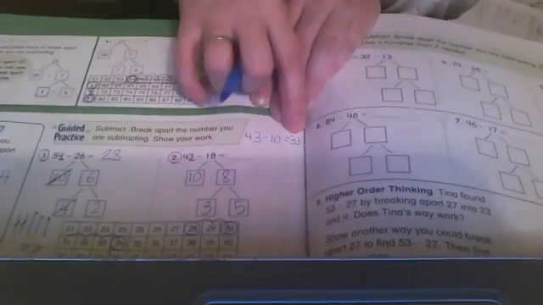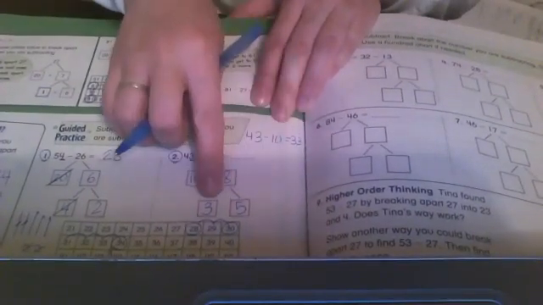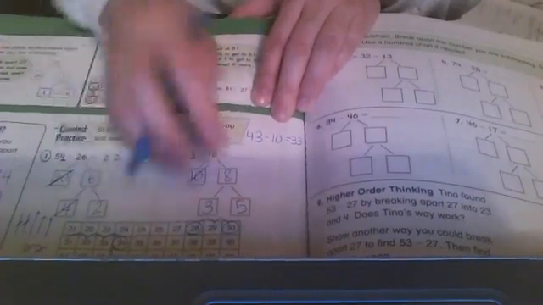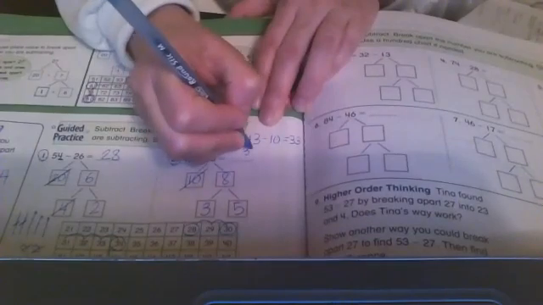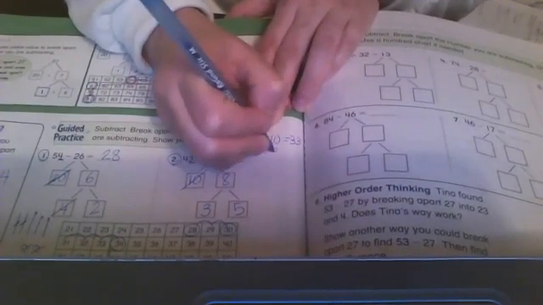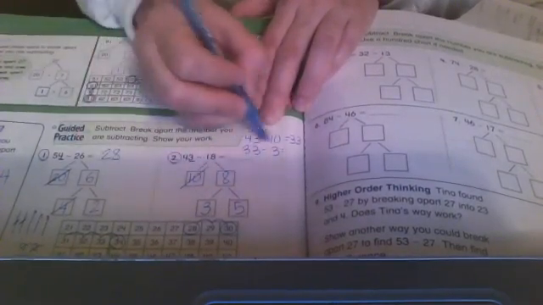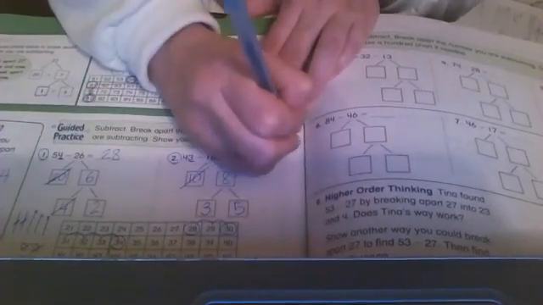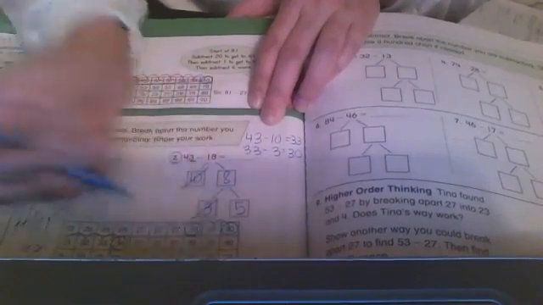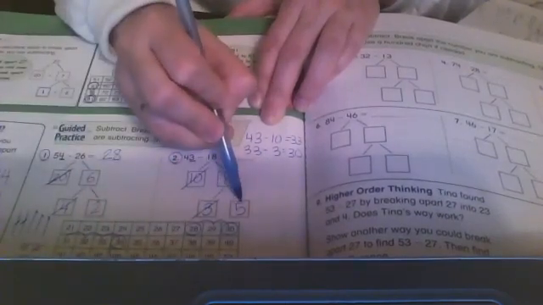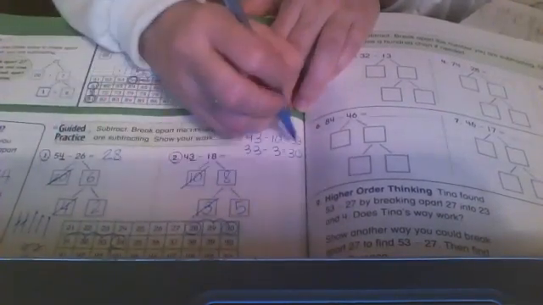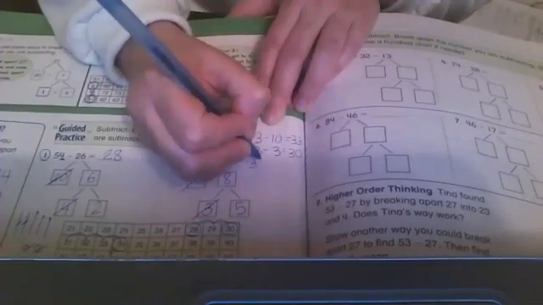All right, so now I have 33, and I'm going to take away my ones. I'm going to start by taking away 3 ones. 33 minus 3 equals 30, right? Good. So I've taken away that part of my ones, and now I just have 5 more ones to take away. So I had 30, and I'm going to take away 5.